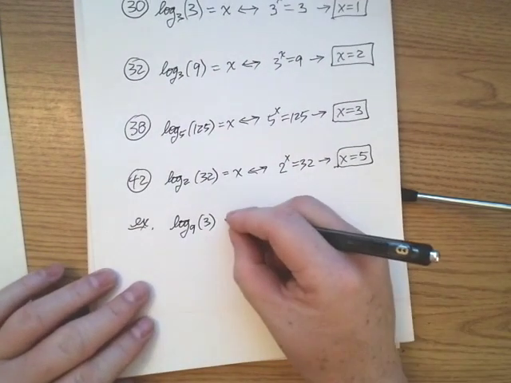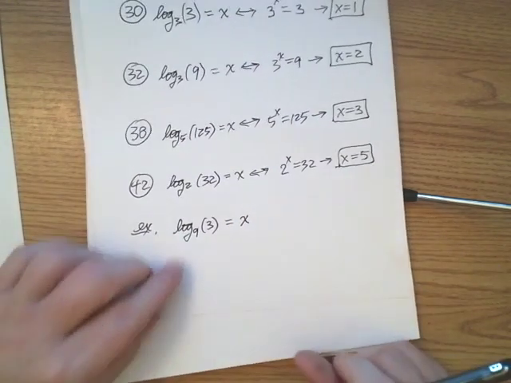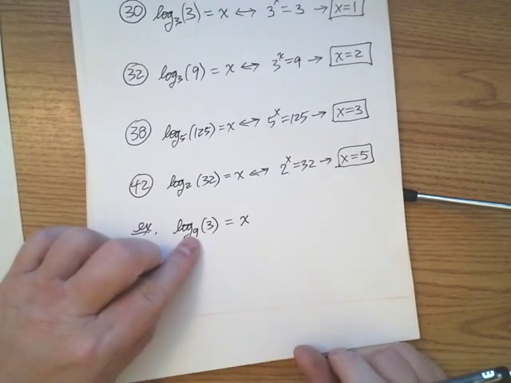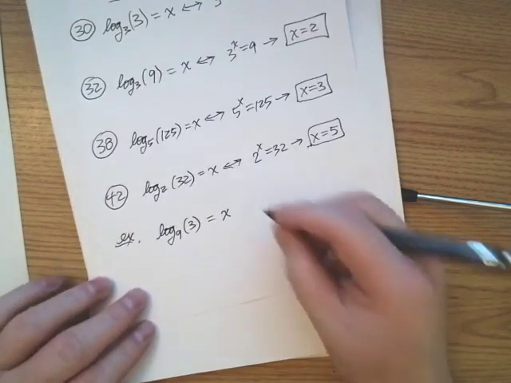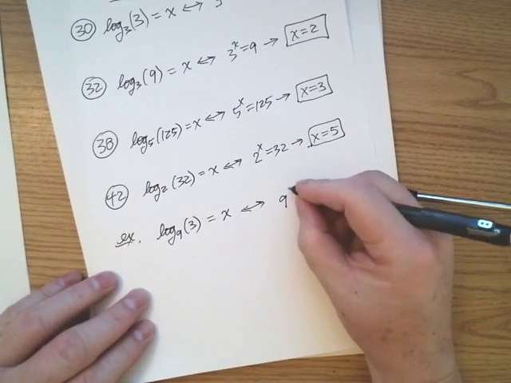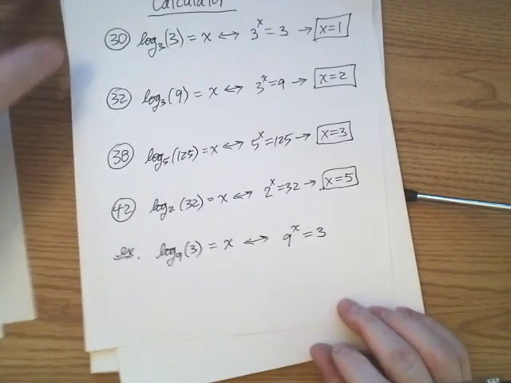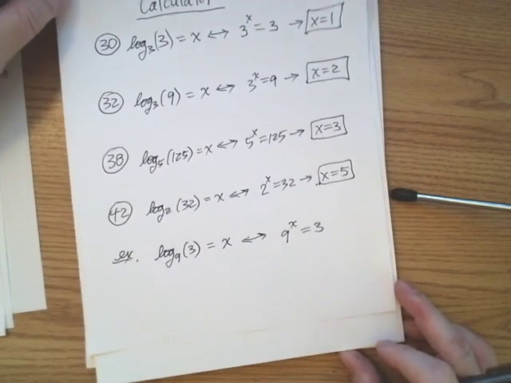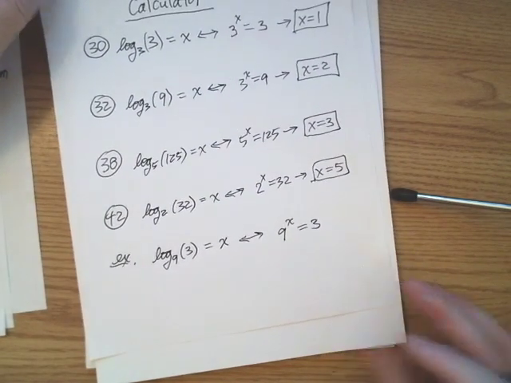How about this one? This may be trickier here, so I invented a couple extra that he didn't have in there. Let's give that a name. What power of 9 is 3? I claim I don't need a calculator on this either. Well, this would be equivalent to what? 9 to the x power is 3. Okay? Can you figure out what the power is?